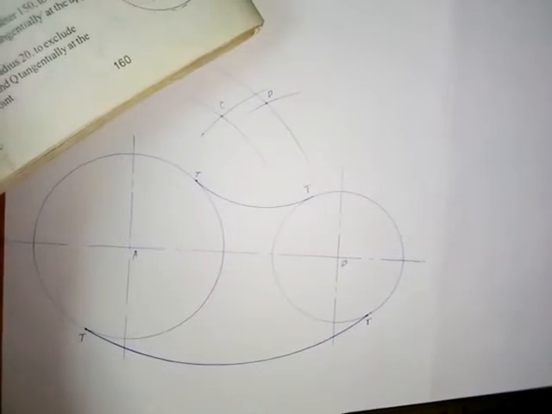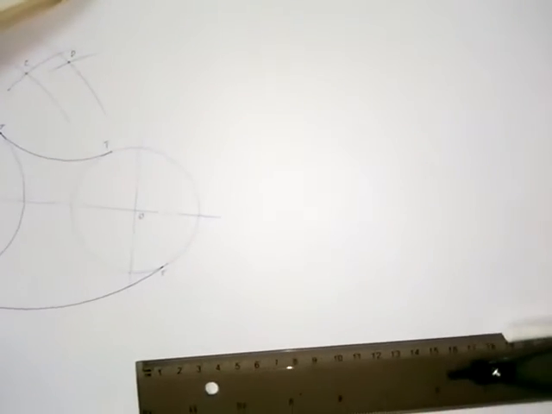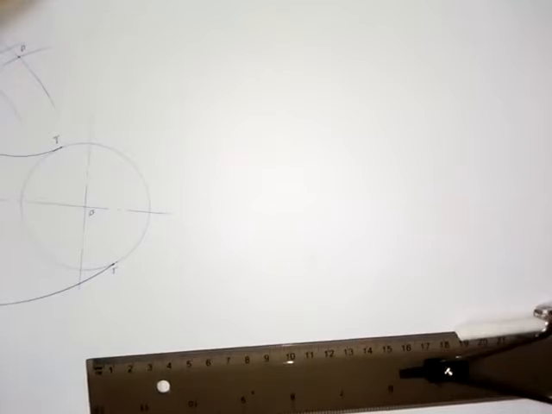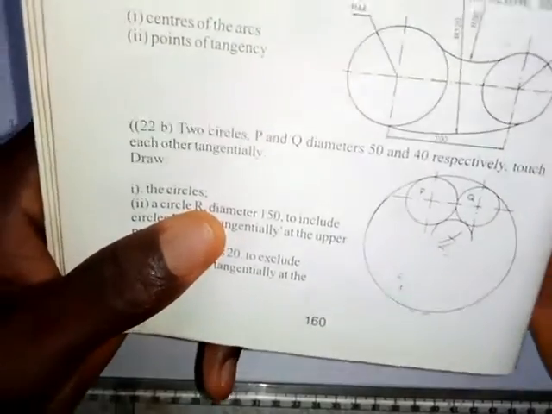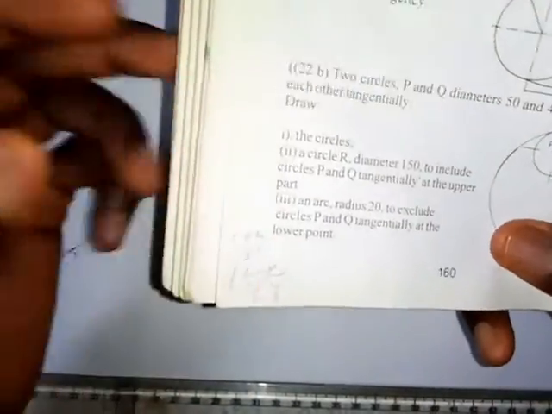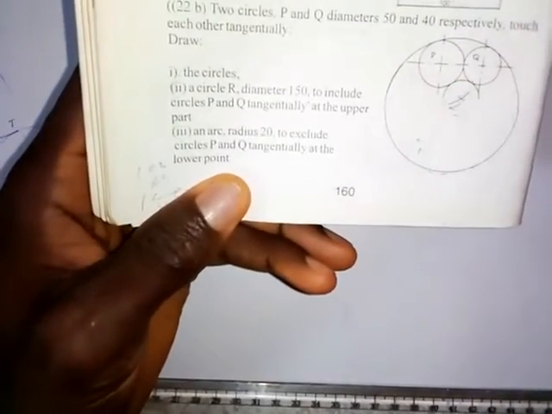So that is part 1. Now let's look at the next one, which is question B. So for question B, this is the question. This diagram that is shown here is from the textbook.